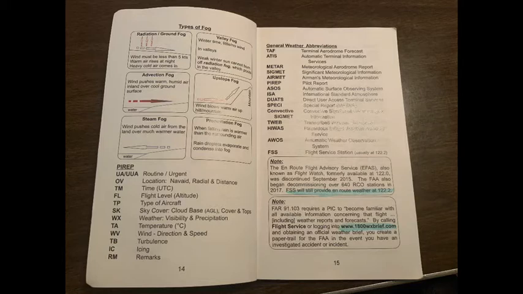Ice fog forms when the temperature is much below freezing and water vapor turns directly into ice crystals. Common in the Arctic regions, but also occurs in the mid-latitudes.